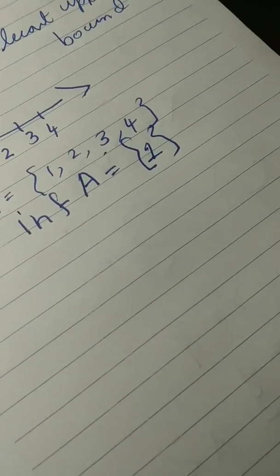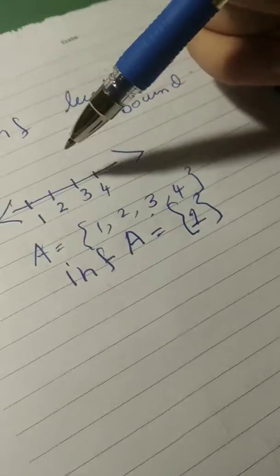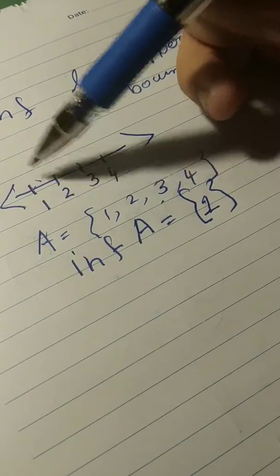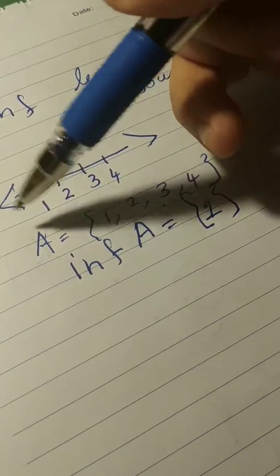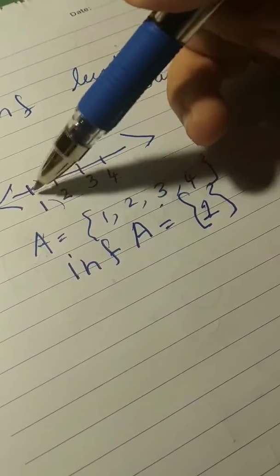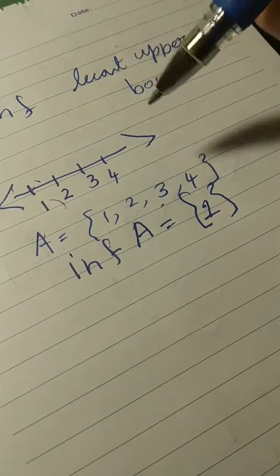The 1 and the values below 1 are all upper values. Values before 1 are also called upper bounds, but what is the least upper bound?